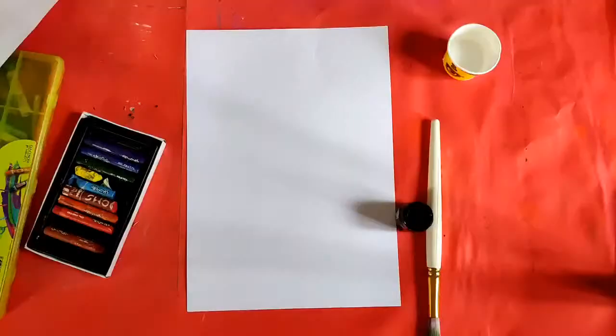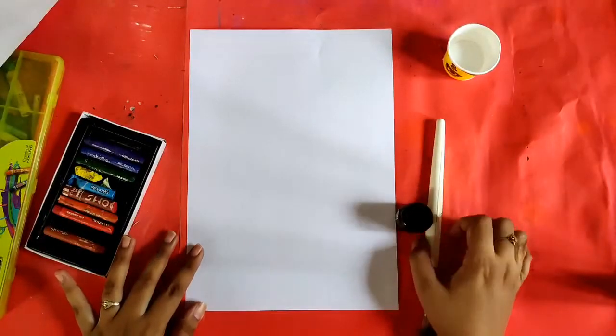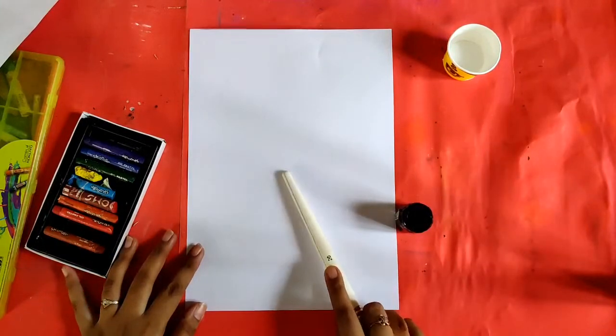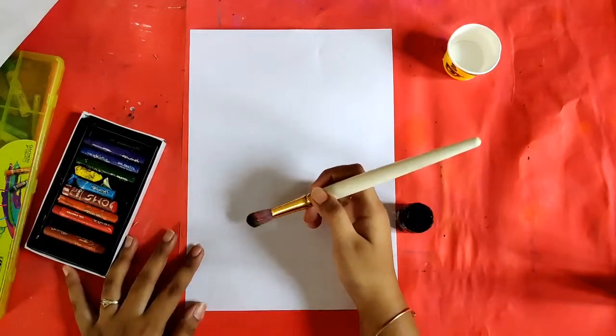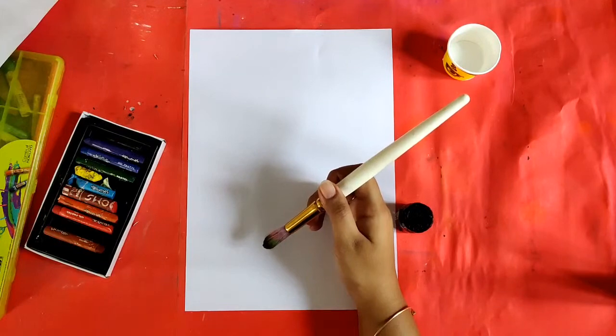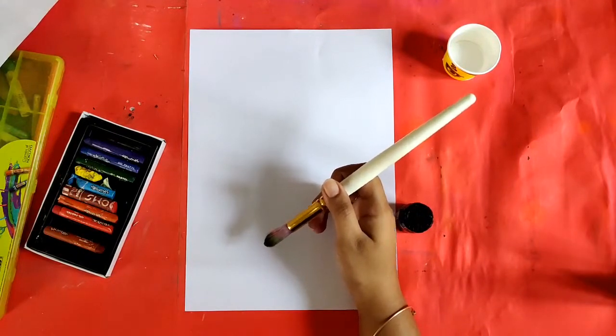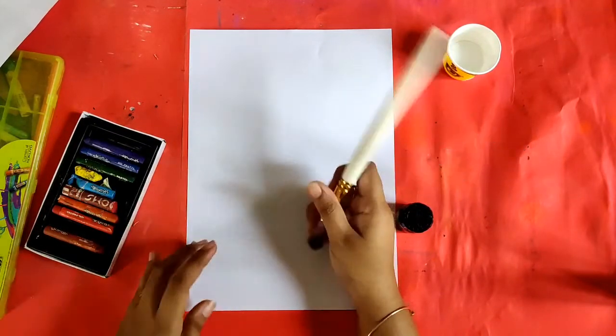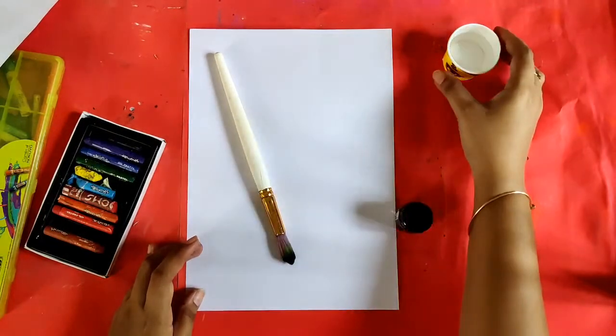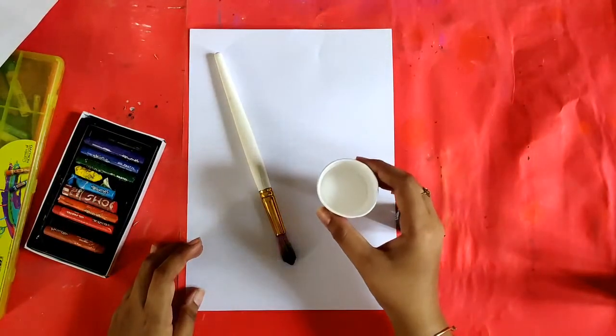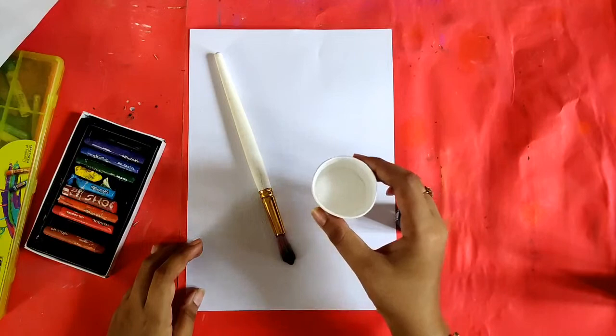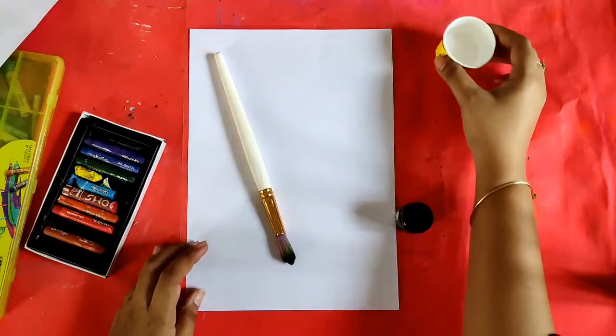I'm going to shift my camera towards the workstation. So let's get started. So for today's art, we will require A4 size white sheet. We will require a painting brush, but we will require a thick brush, okay? Not thin. Then we will require a glass of water. And children, be very careful that you don't spill it on your art, okay?